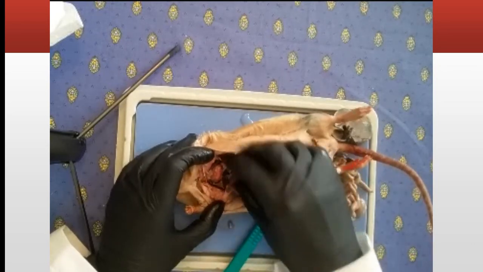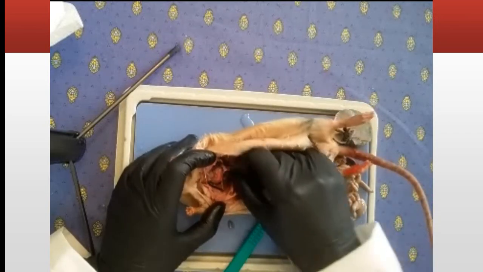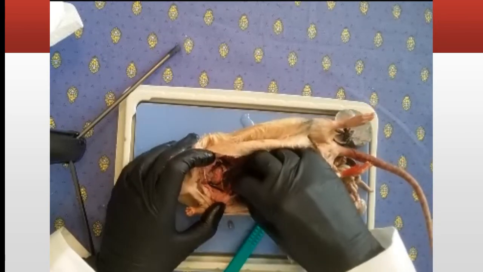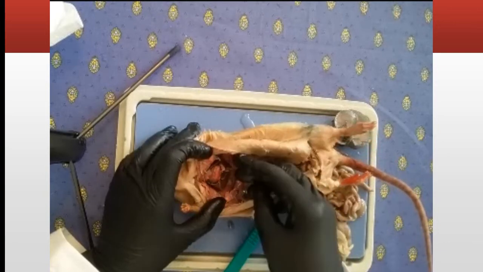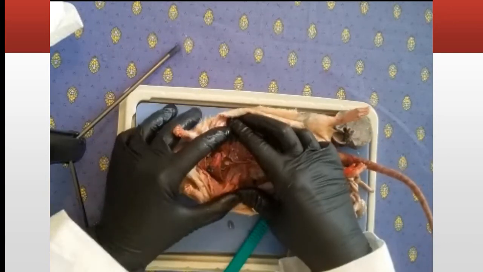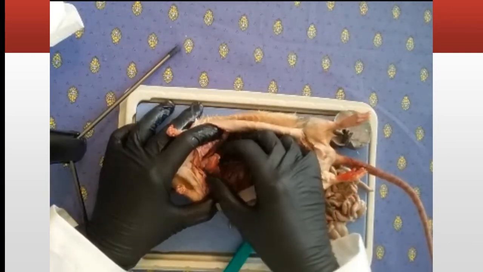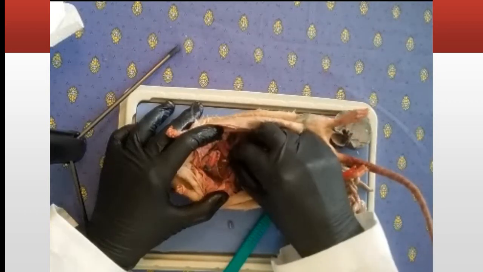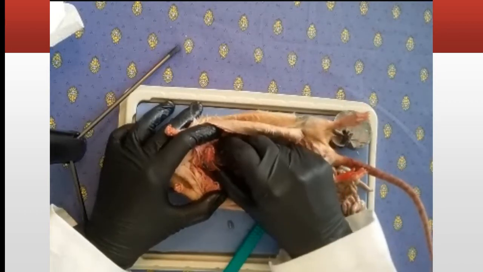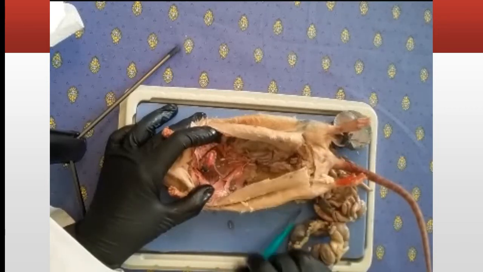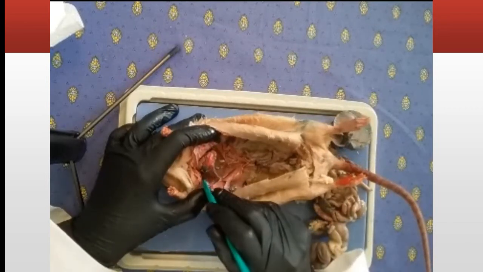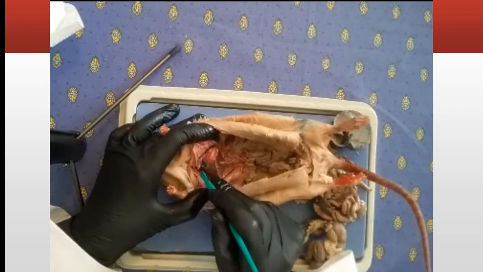All right, there's our diaphragm right there. Very strong muscle. Remember, that's keeping the pleural cavity separated from the peritoneal cavity so that we can have the right amount of negative pressure for the lungs to operate properly. All right, so I'm going to come up underneath these lungs and try to get this whole group of organs out, okay, without damaging too much.